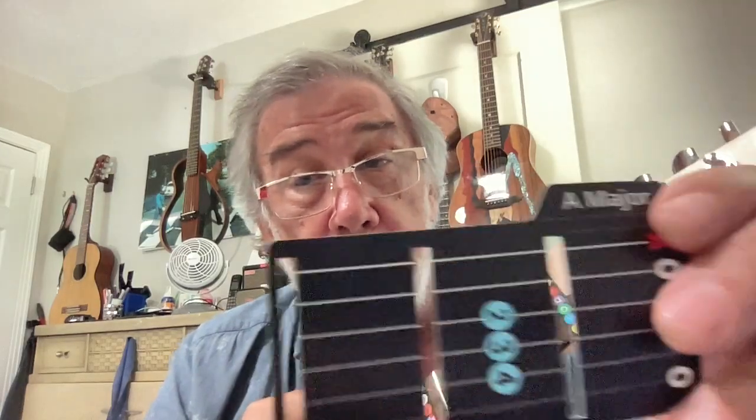Well, that's partially right. The root note is the lowest note in the scale of the chord, and it's normally what the chord is named. This is an A chord. Well, the sixth string is not played, but the fifth string is. The fifth string is A, and it's an A major chord. So that's the root note, all right?